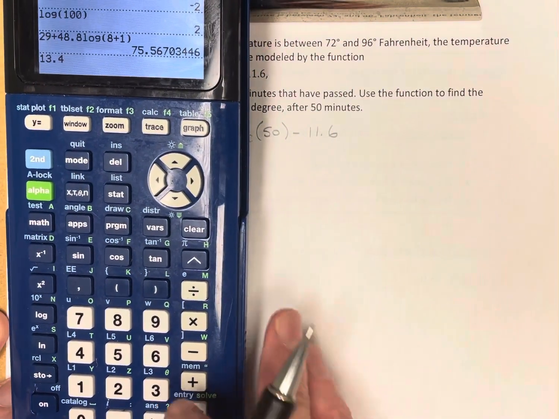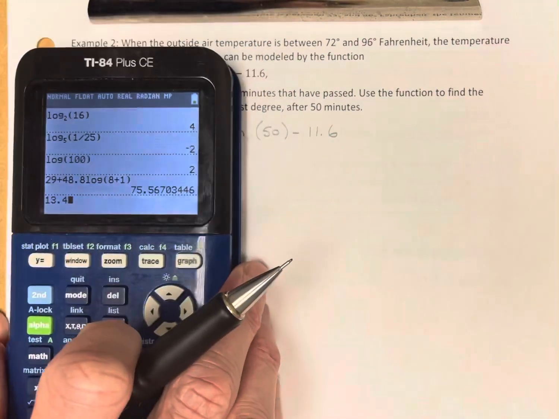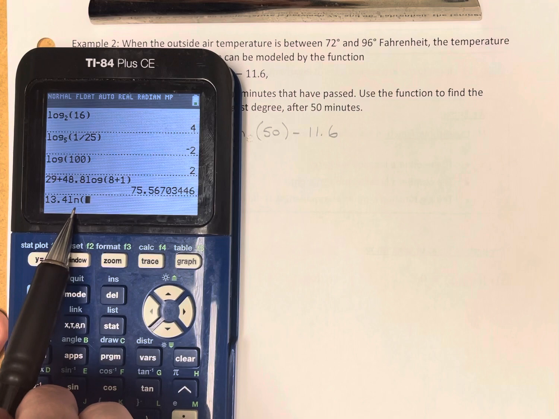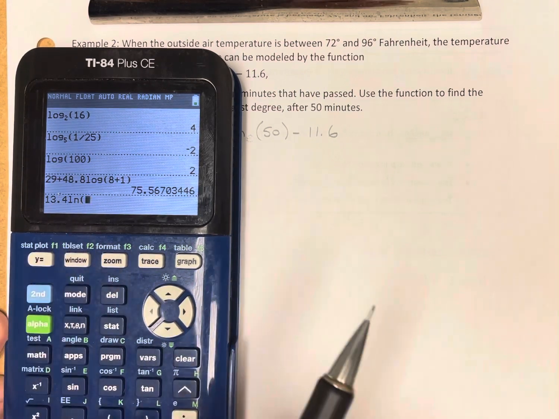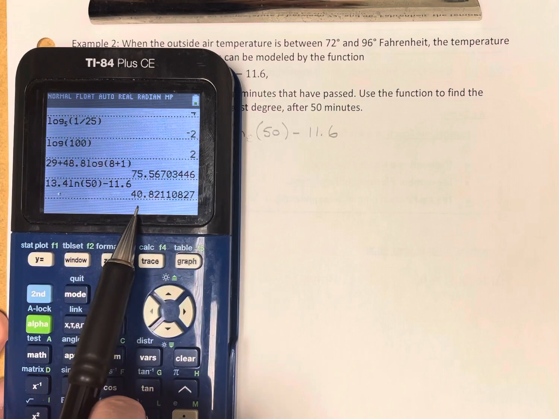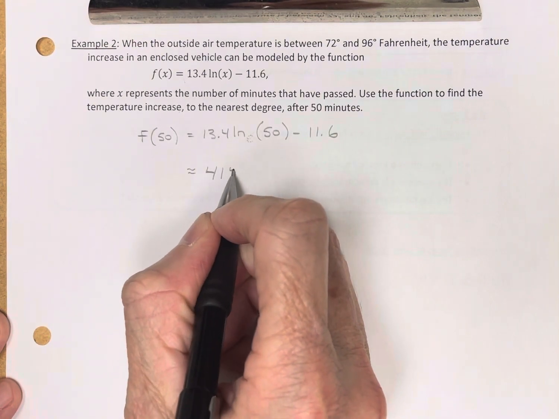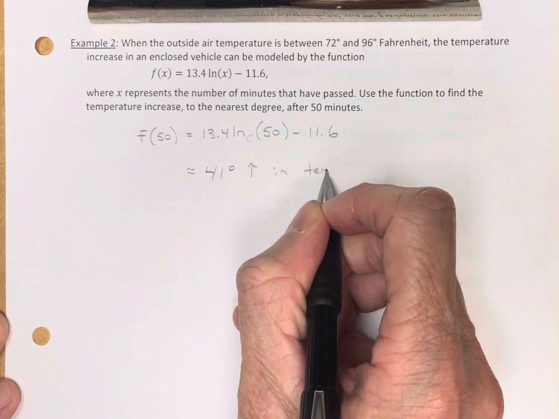My calculator, that button is down here. Okay, a special button for the natural log. So I'm going to press that button. Again, the base is not shown, but because we have ln, we know the base is the letter e. We'll put 50 and then subtract 11.6. And the temperature increase is 41 degrees to the nearest degree. So it's approximately a 41 degree increase in temperature.